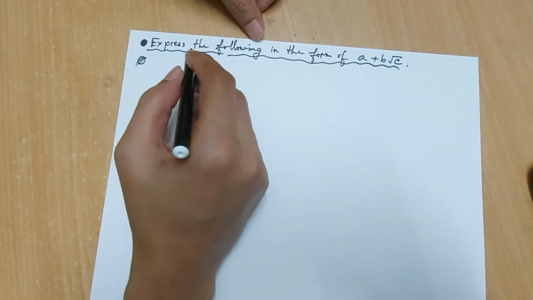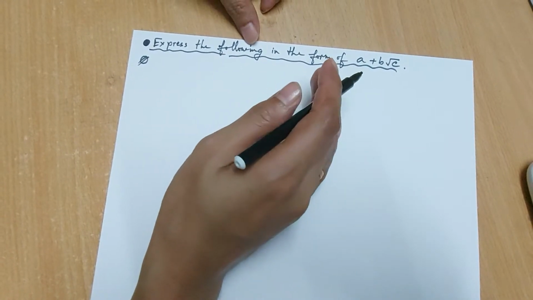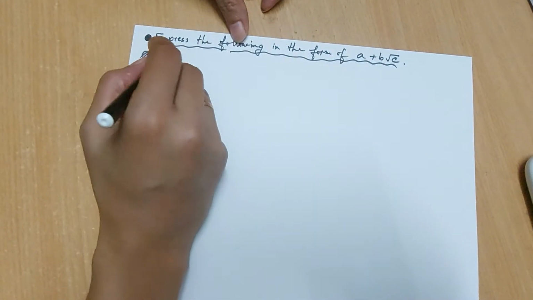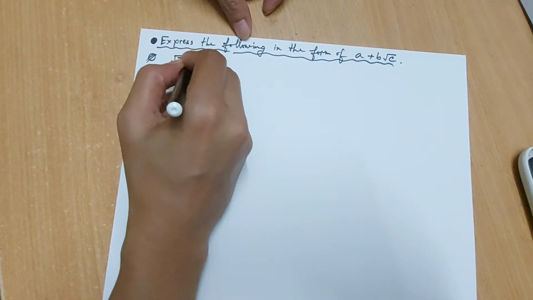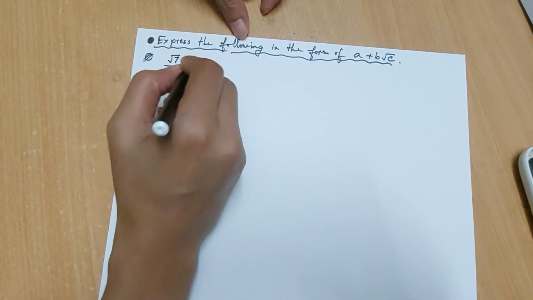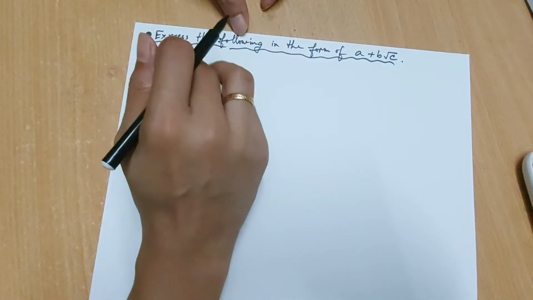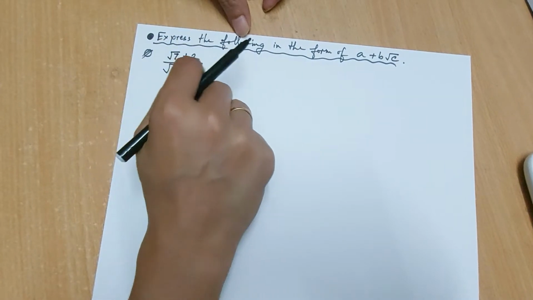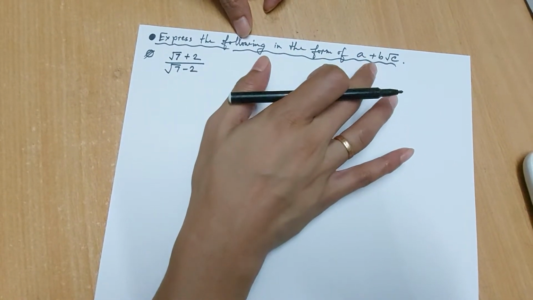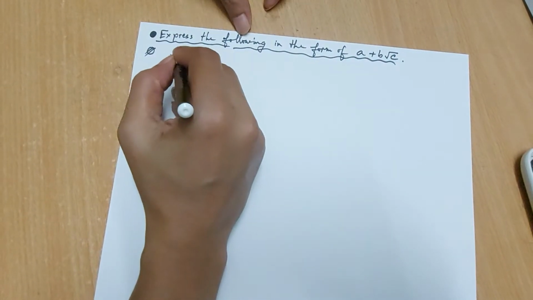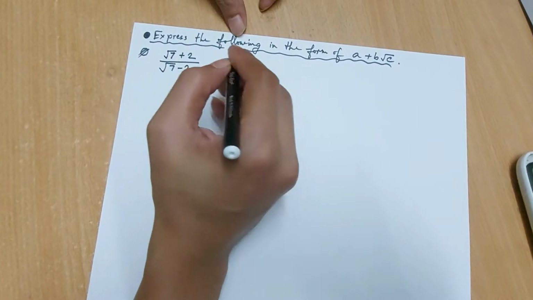Here is another problem for you. Express the following in the form of a plus b root c. Here I am given root 7 plus 2 divided by root 7 minus 2, and I should express this term into this form.